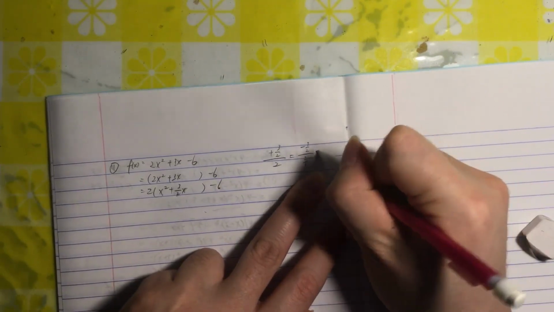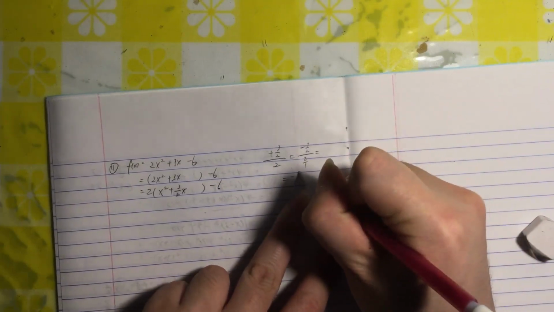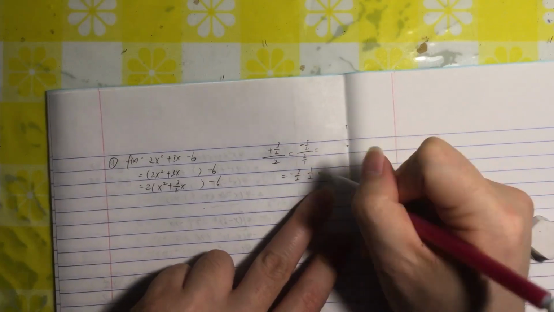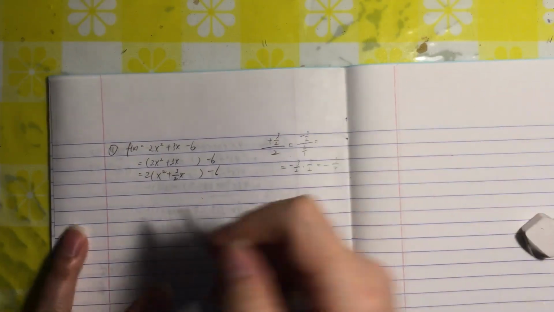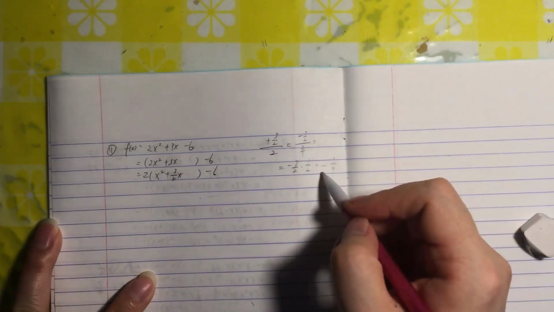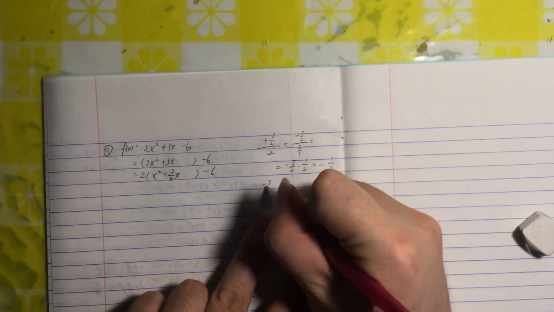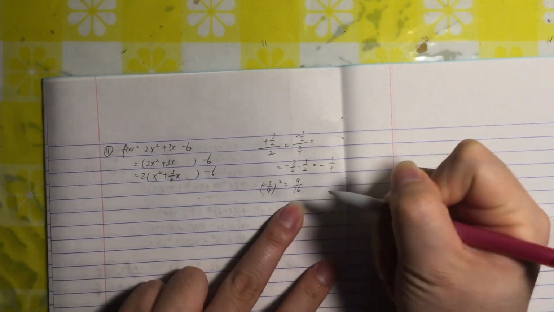When we divide, we keep the top the same and flip the bottom over. We get 3 over 2 times 1 over 2. If I multiply, I get 3 over 4. So if I take the middle number and divide by 2, I get 3 over 4. Next, square this number. 3 over 4 squared is positive 9 over 16.